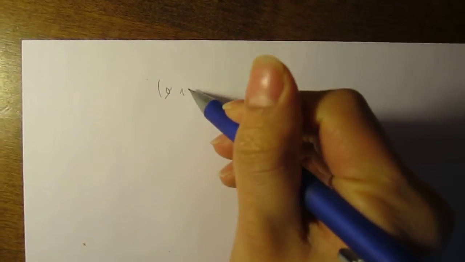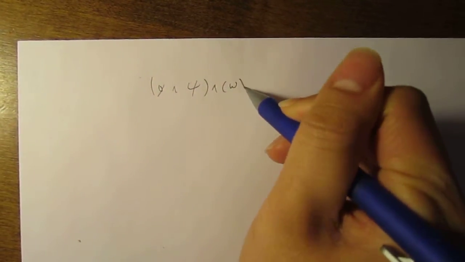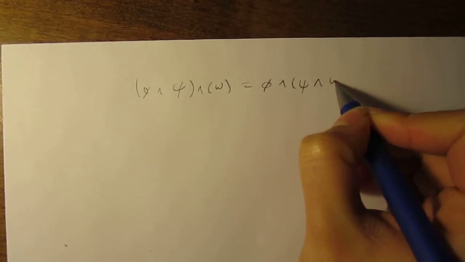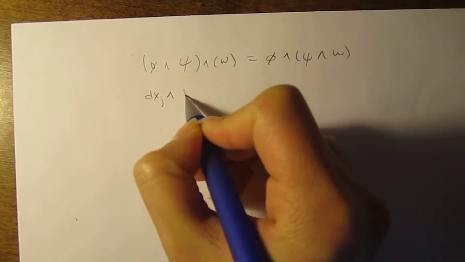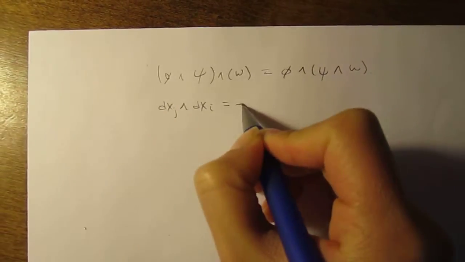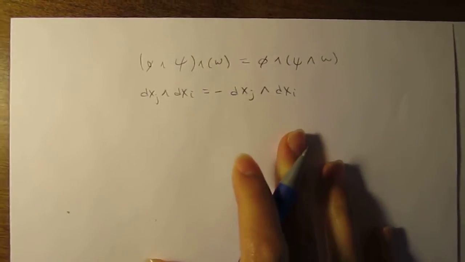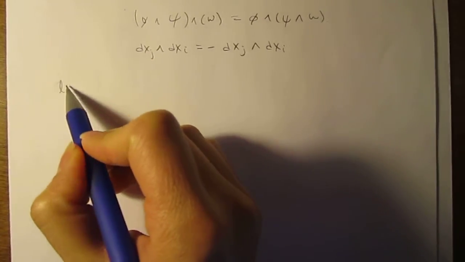So first, we're starting out with the associative law, which states that if we're given forms, we could rearrange the parentheses and it'd be okay. We're also given the anti-commutative law, which states that if we wedge two together, we're going to get the negative of them wedged in the opposite order. Okay, so we're going to first prove this for the base case where L is equal to 2.